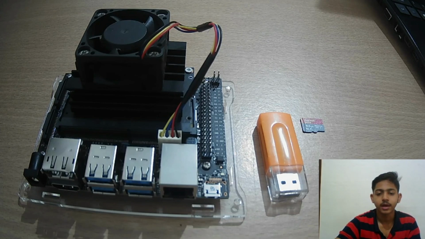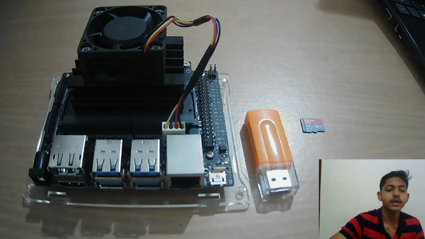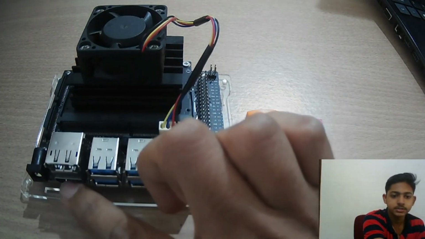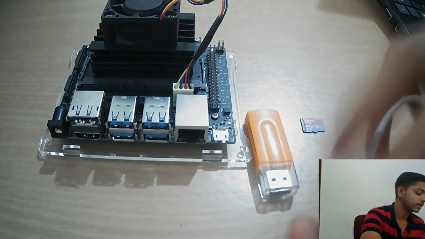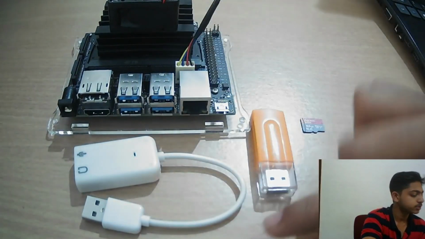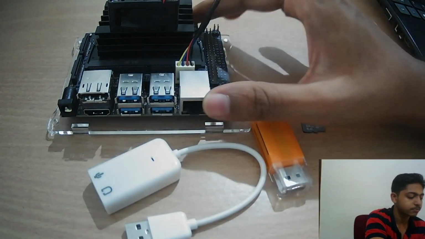We need an SD card, and if you do not have an HDMI display that provides sound, then you will need this sound card. It's USB 2 input output, and the Jetson does not have sound input and output.